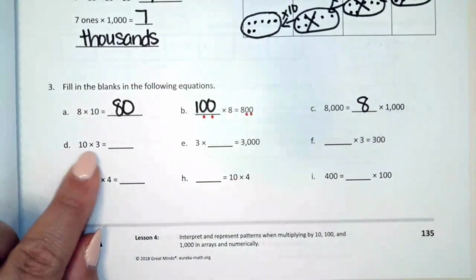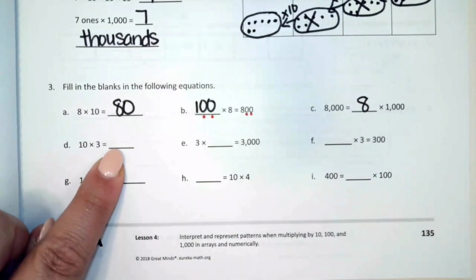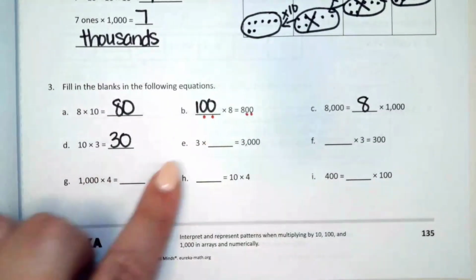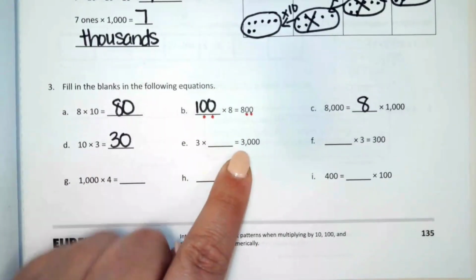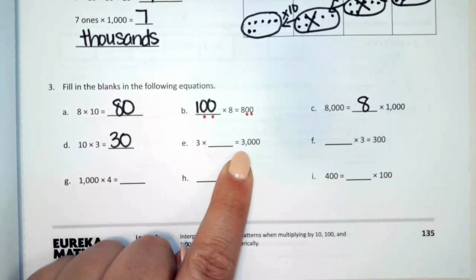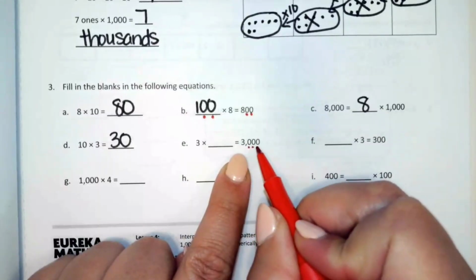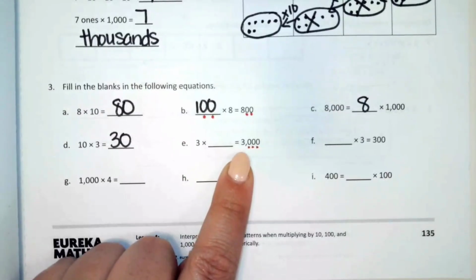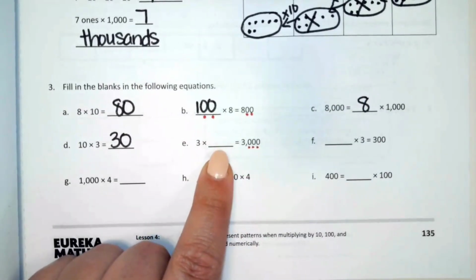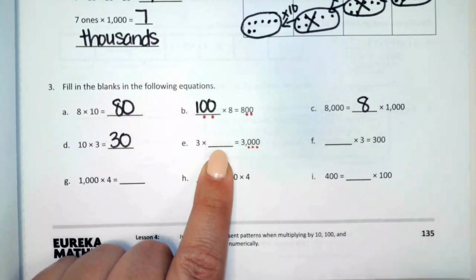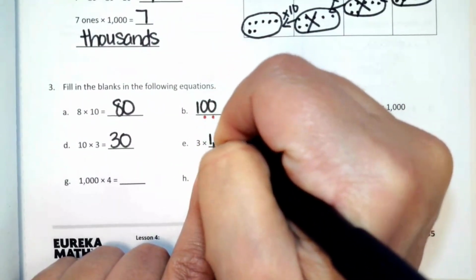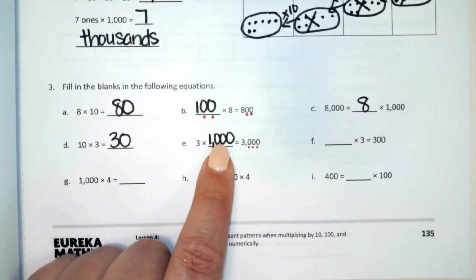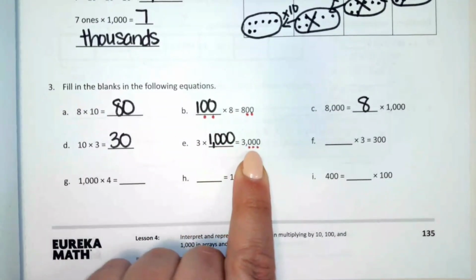Okay, try the next row. 10 times 3. That's a basic fact. You know that one. That would equal 30. All right, letter E. 3 times something equals 3,000. Think about it. How many zeros are in 3,000? And think about the unit form when you're saying 3,000. What do you think would go here on the blank spot? It would be 1,000. It also has 3 zeros. 3 of 1,000 equals 3,000.